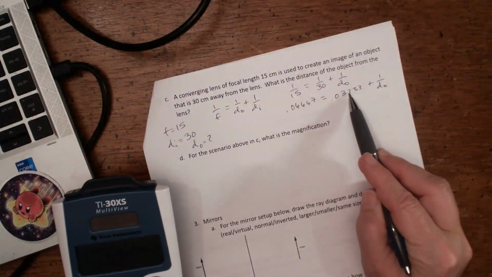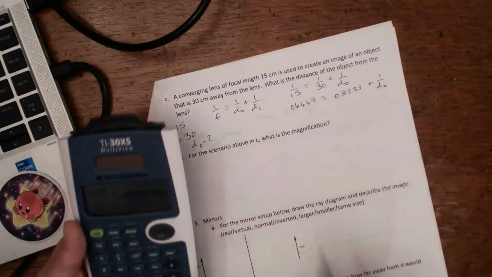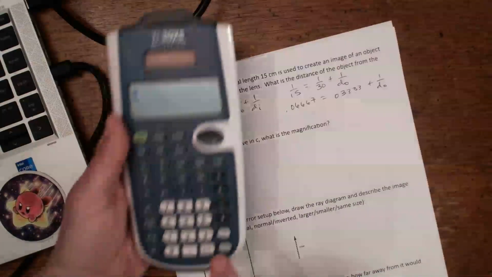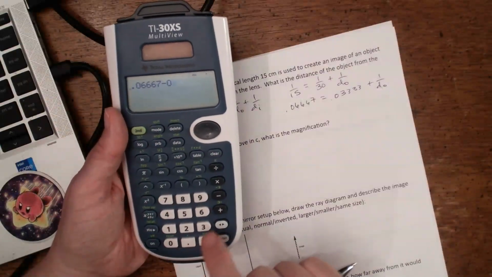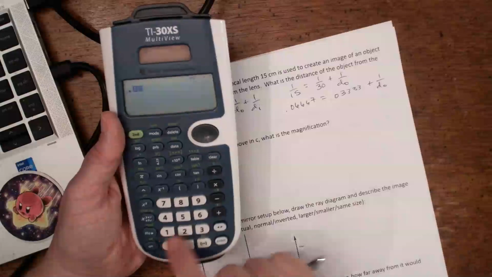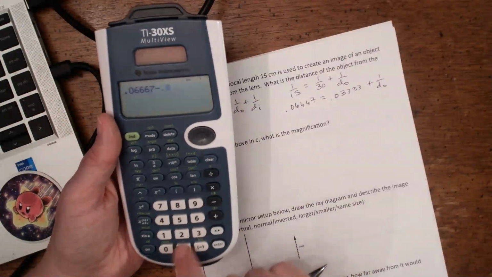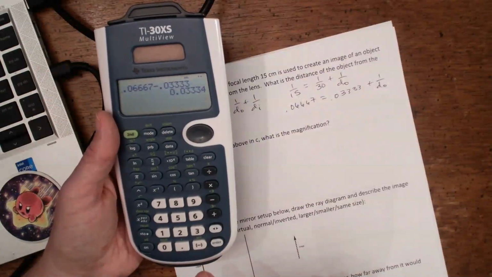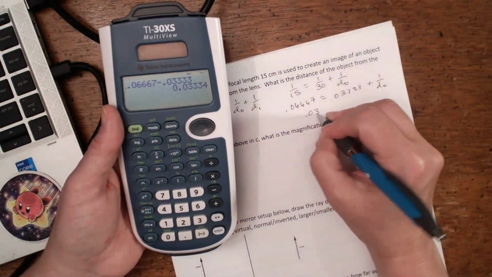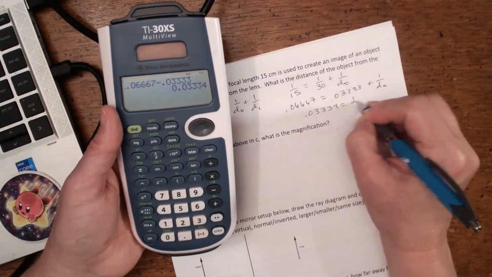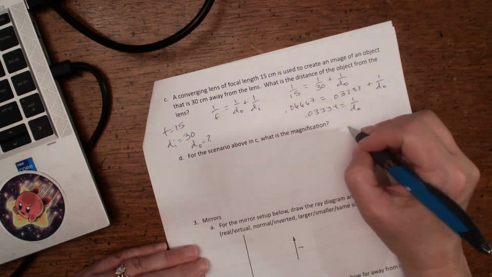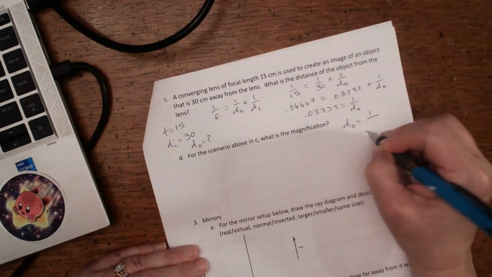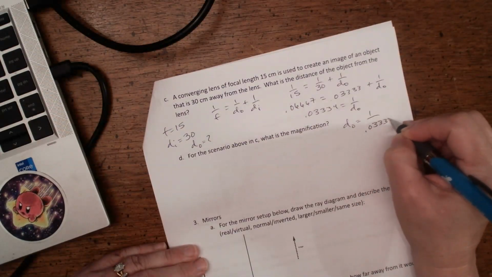I'm going to subtract this from both sides so I can get 1 over dO by itself. So I'm going to have 0.06667 minus 0.03333, 0.03334 equals 1 over dO. Again, I am not done because I gotta flip this or do crisscross. dO equals 1 over 0.03334.